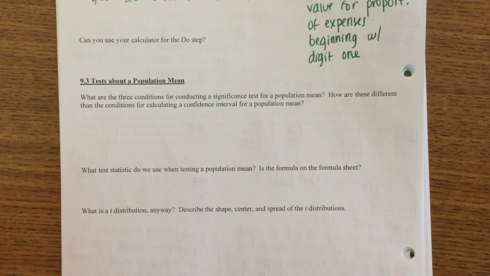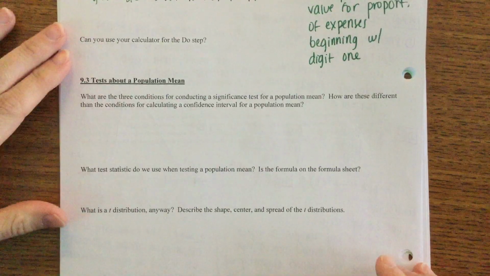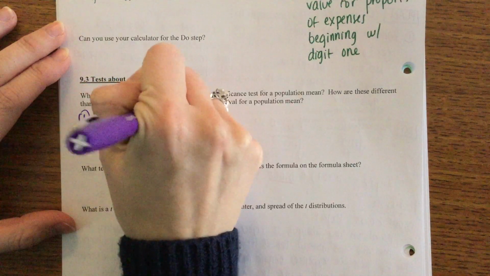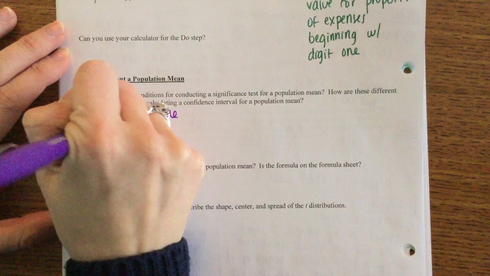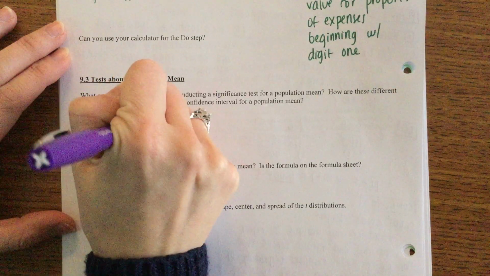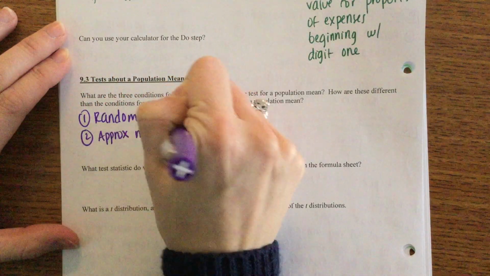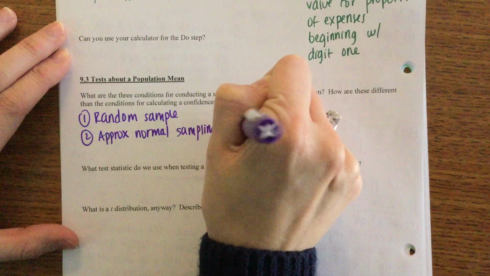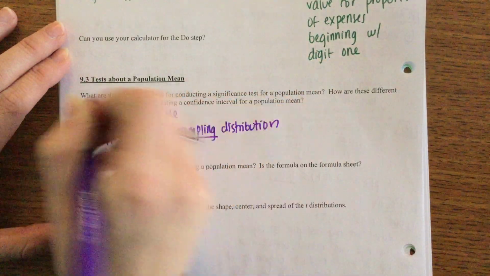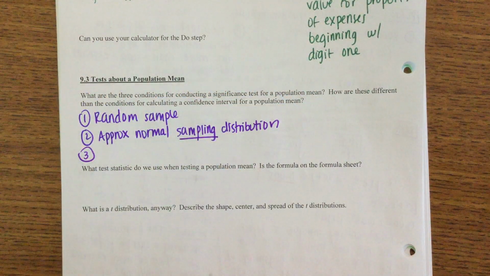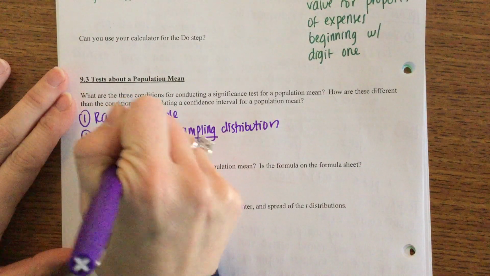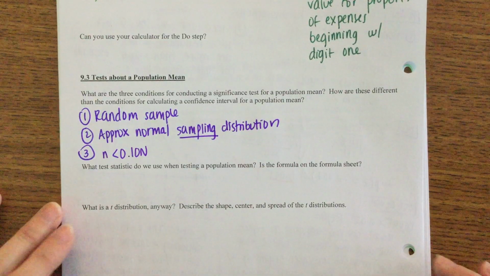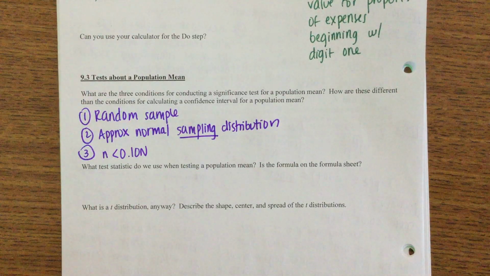So what are the 3 conditions for conducting a significance test for population mean? Random sample, as always. Second one? Approximately normal sampling distribution. This is the one that you guys normally mess up because you don't write the word sampling. Third one, 10% rule. So n is less than 0.1 big N. Do you always have to check that rule? Finite sample, sampling without replacement.